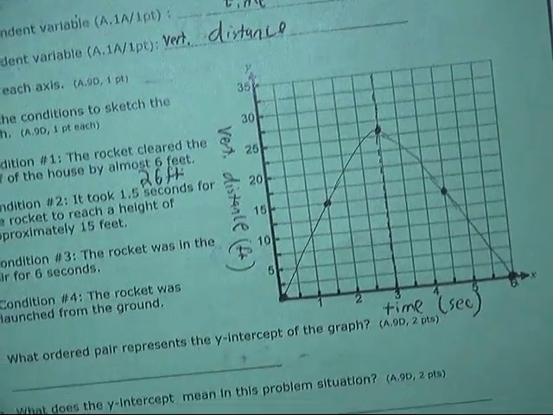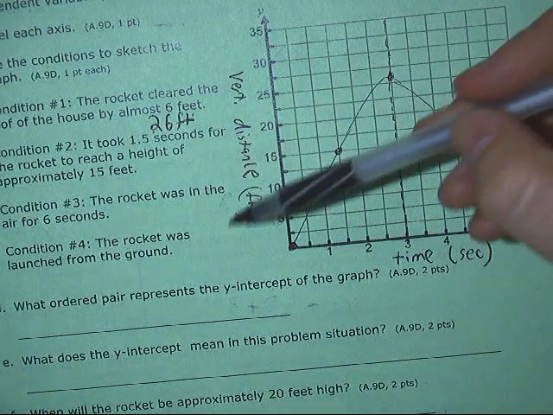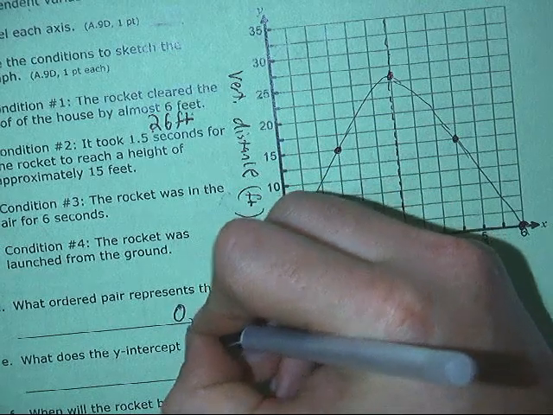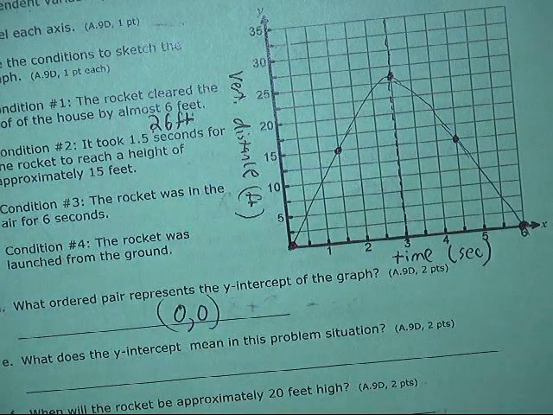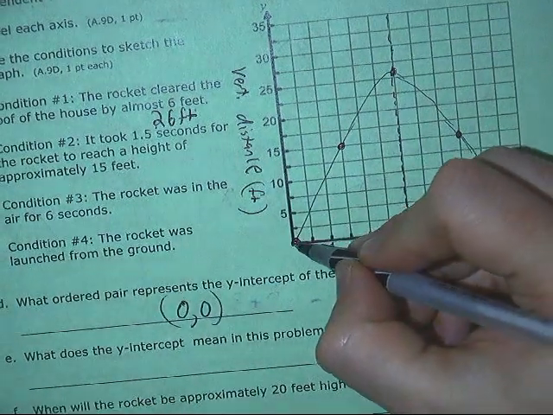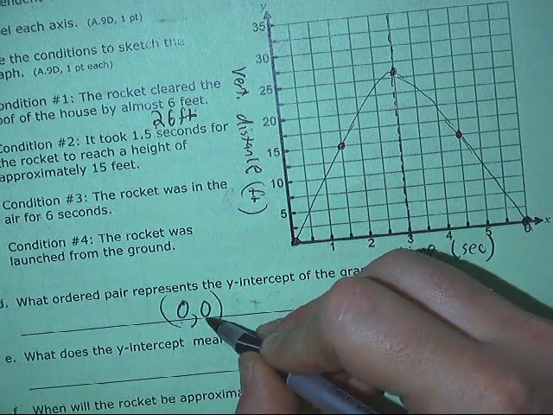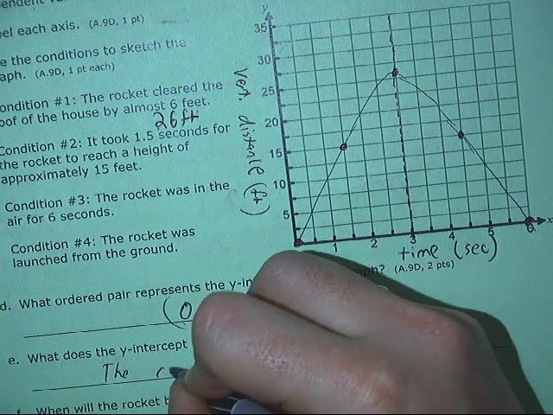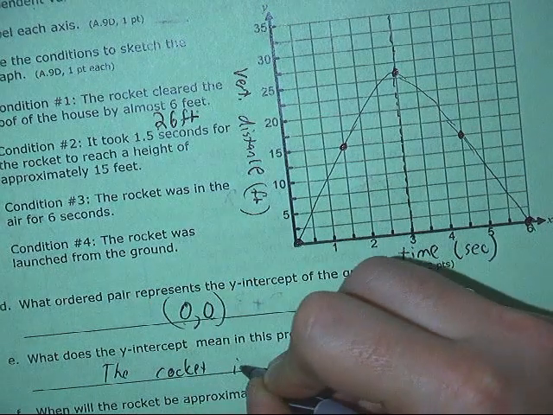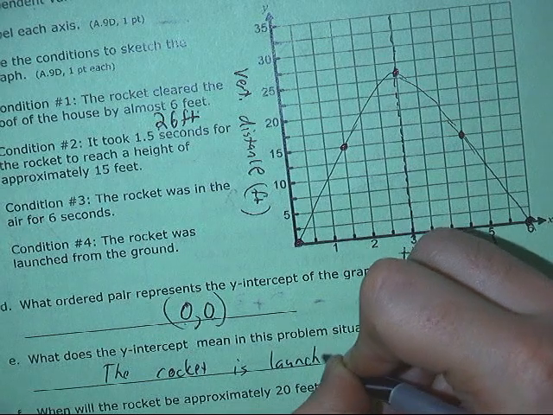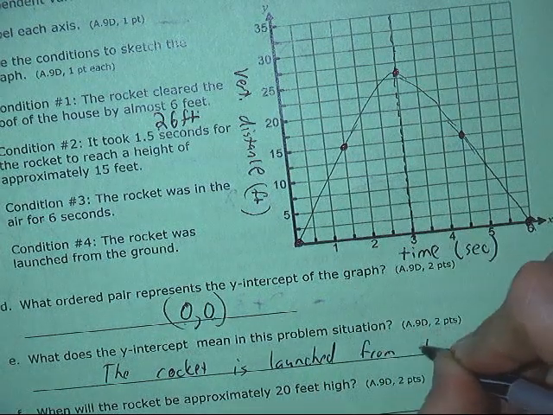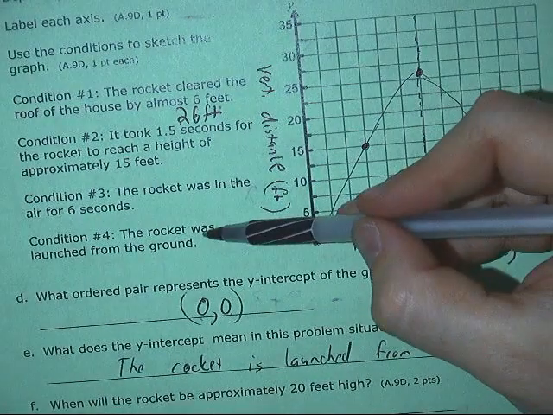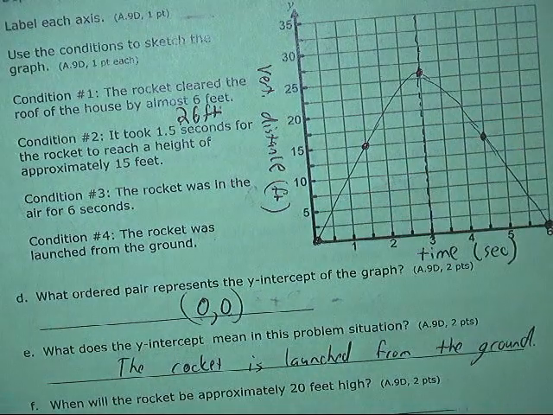Now, part D, what ordered pair represents the y-intercept? Well, the y-intercept is (0, 0). What does the y-intercept mean? Well, at time 0, it was 0 feet in the air, which sounds like the rocket is launched from the ground. I really like that answer because it exactly fits word for word with number 4.